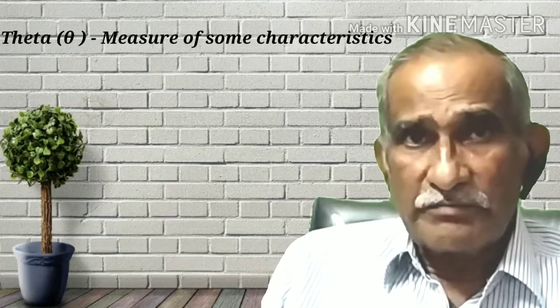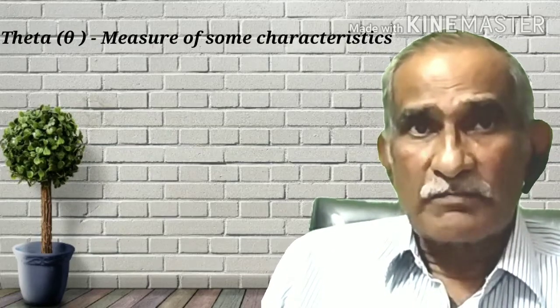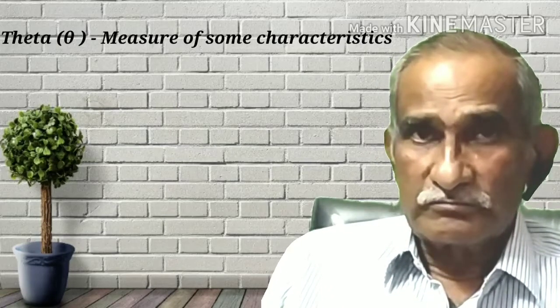Suppose that theta is the parameter. Parameter means a measure of some characteristic of the population.